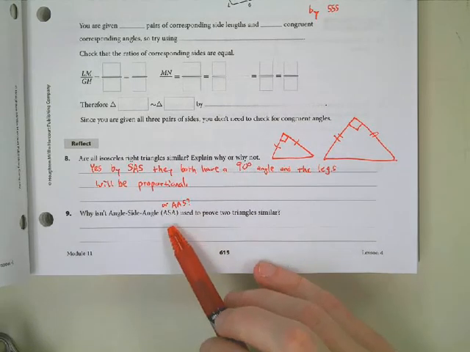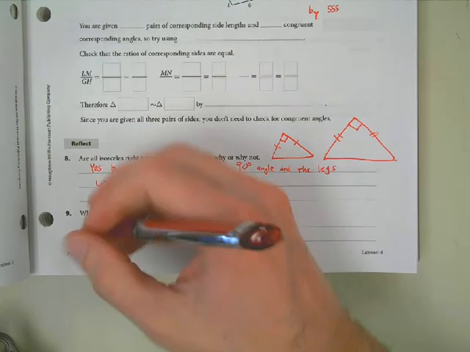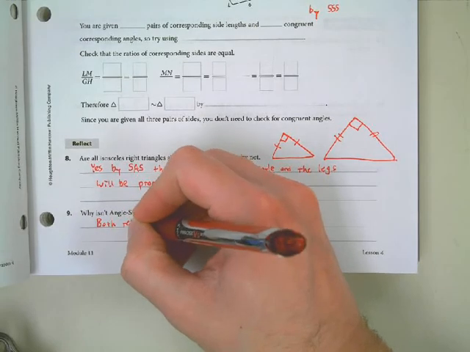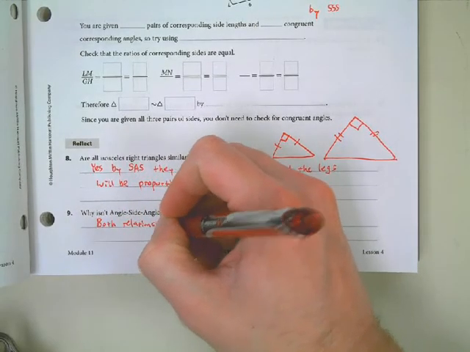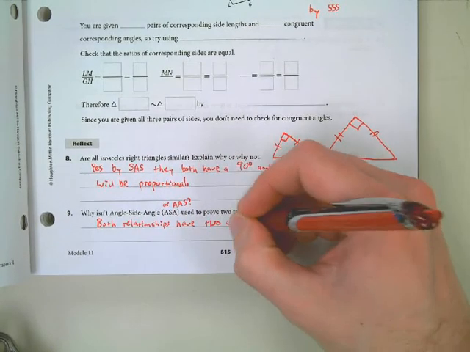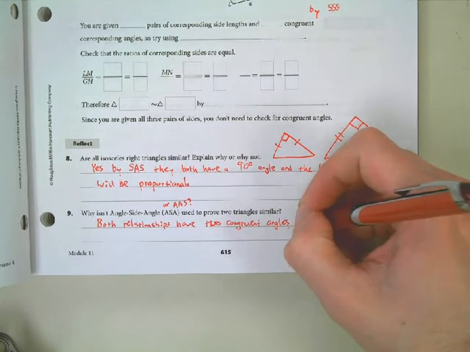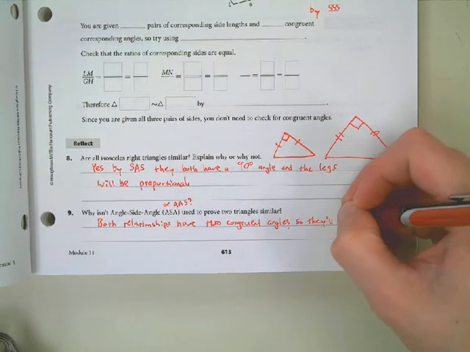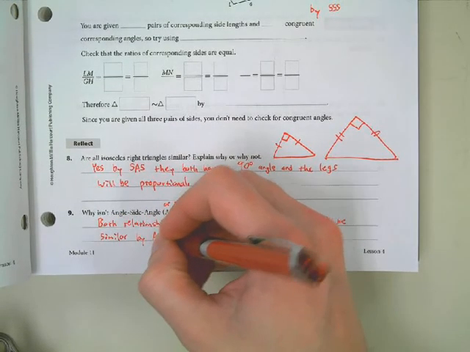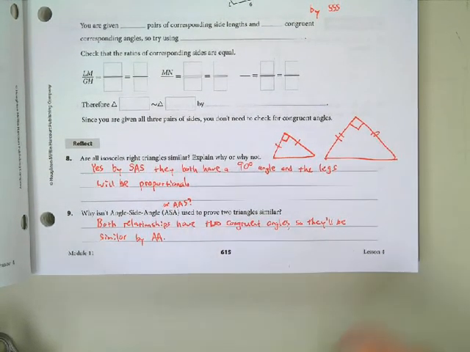All right? So both relationships have two congruent angles already. So they will be similar by angle. Okay? We don't care about the side. I mean, yeah, I guess the sides are there, but it doesn't matter. Since we already have two angles in both of those, the triangles must be similar already.